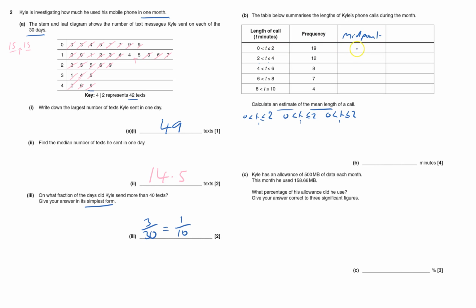The midpoint of 0 and 2 is 1. Between 2 and 4 is 3. 4 and 6 is 5. That'll be 7, and that will be 9. Call that my f, and that's the midpoint x, and I've got 19 of these 1s, so this bit will be fx. 19 1s is 19, 12 3s is 36, 8 5s is 40, 7 7s is 49, 4 9s is 36.